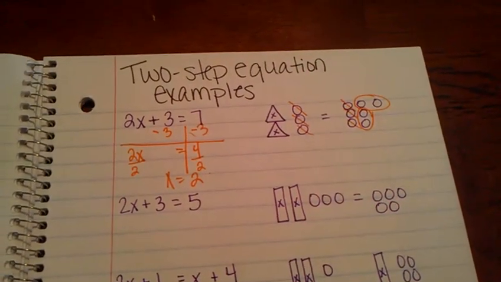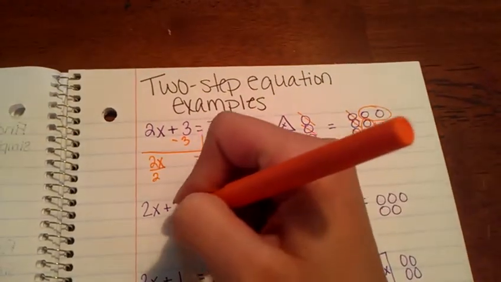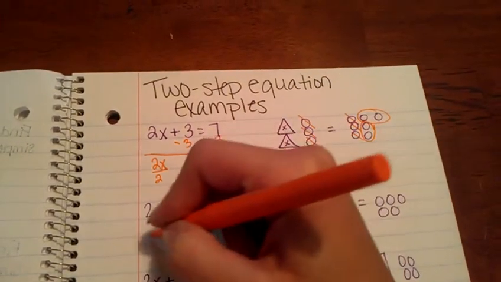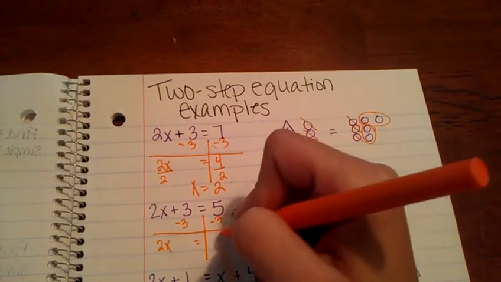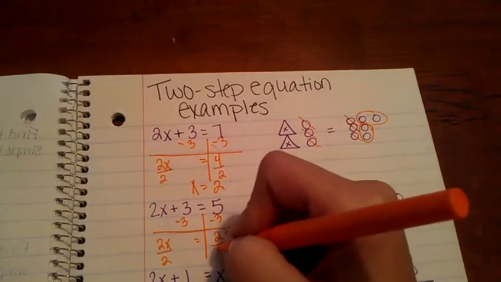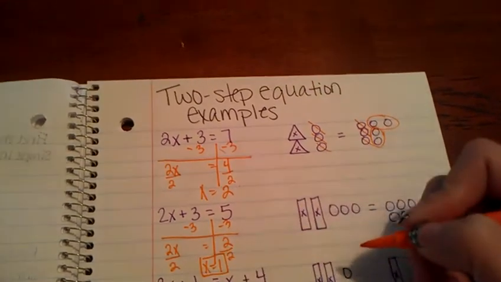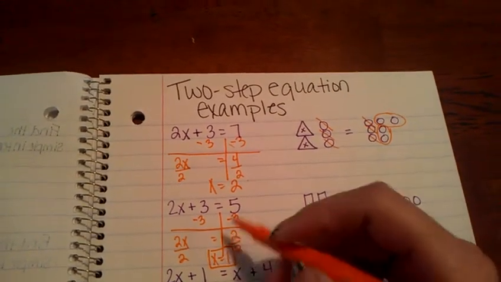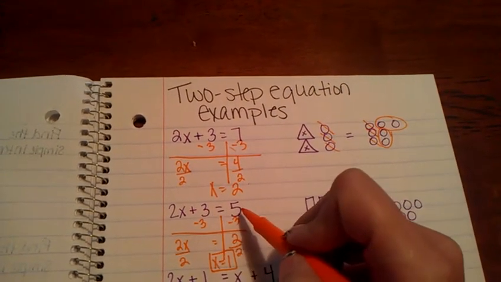Here's another example. 2x plus 3 equals 5. I'm going to subtract 3. Subtract 3. 2x is equal to 2. Divide by 2. Divide by 2. X is equal to 1. So I'm going to plug that back into my original equation. 2 times 1 is 2, plus 3 is 5.